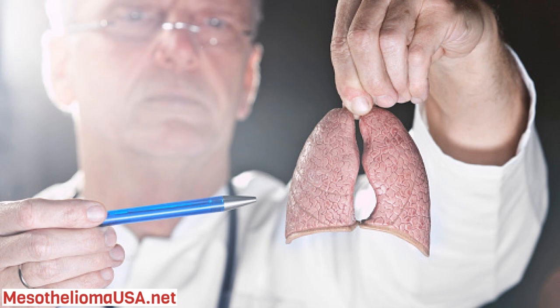A sample of the fluid may be sent to a laboratory for testing to see whether cancer cells are present or whether the effusion is caused by another disease. When fluid is drained from the pleura, it is called a pleural tap, pleurocentesis or thoracentesis. When it is drained from the peritoneum, it is called a peritoneal tap or paracentesis. To prevent fluid building up around the lungs again, you may have a tap pleurodesis at the same time.